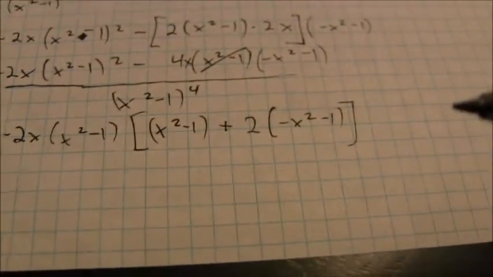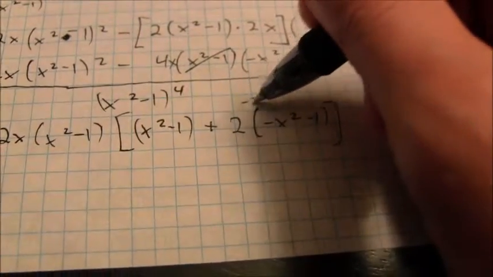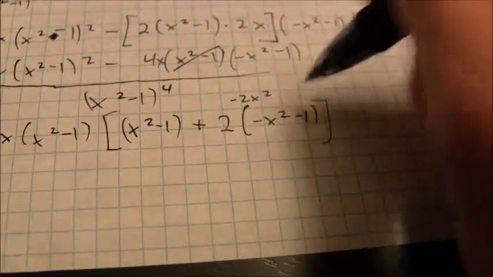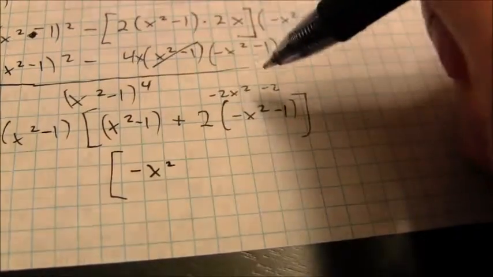And that's what I have. And let's see if I can simplify a little bit here. 2 times negative x squared is negative 2x squared. 2 times negative 1 is negative 2. So that's going to be x squared minus 2x squared, which is negative x squared. I have a negative 1 minus a 2, which is minus 3.